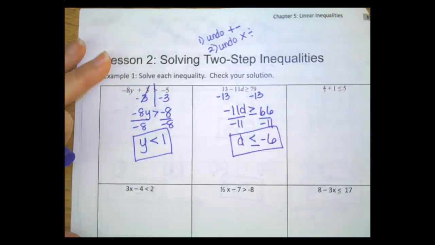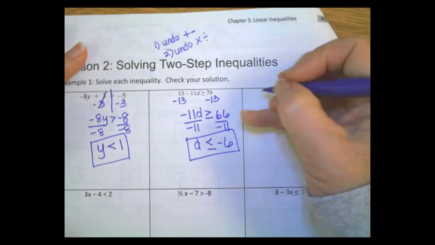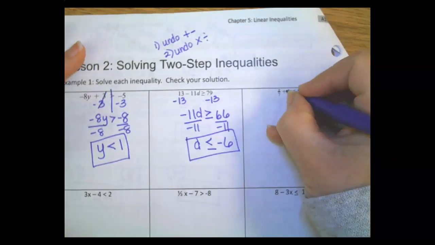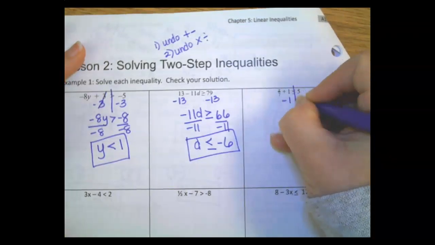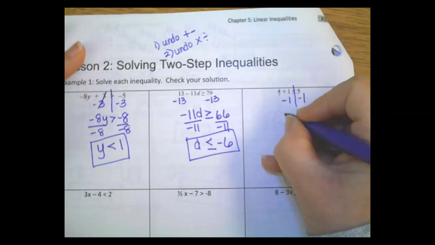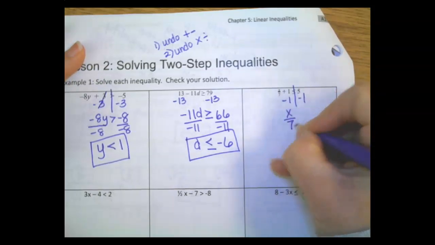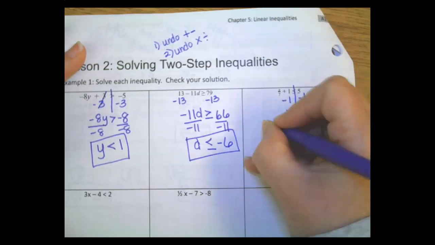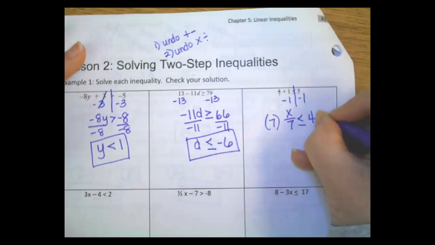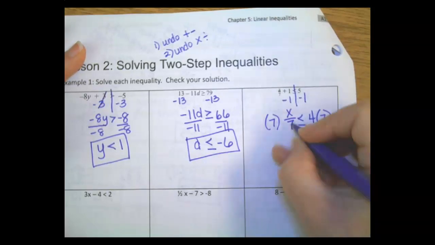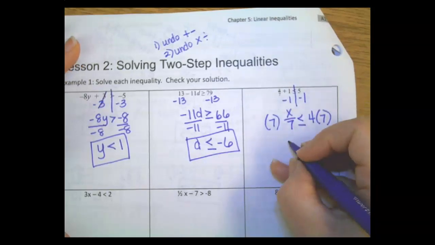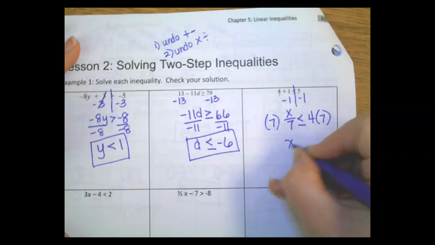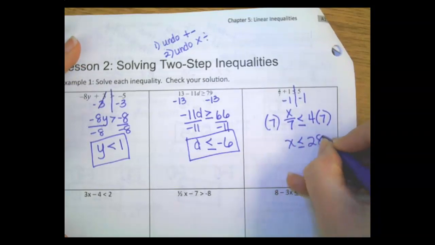Okay. This one here, add or subtract first. So I'm going to subtract 1 from both sides. So x divided by 7 is less than or equal to 4. This is division, so I'm going to multiply both sides by 7. It is not negative, so my inequality sign stays the same, and that's 28.